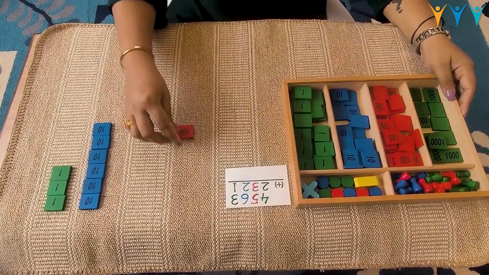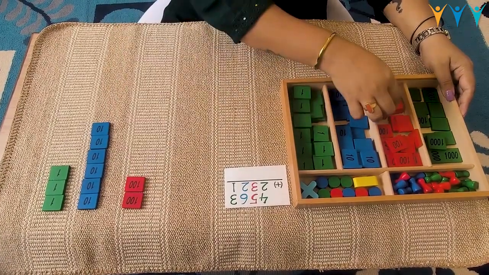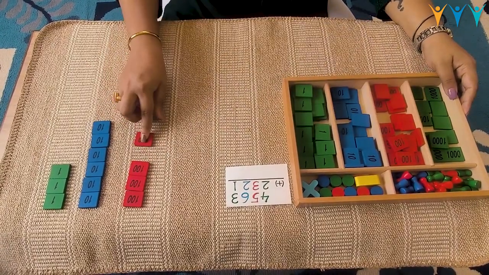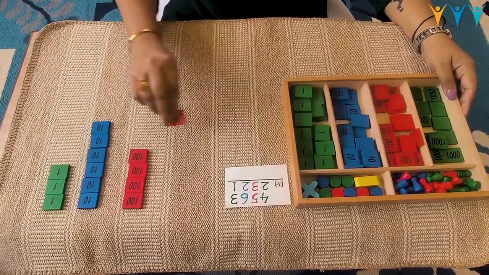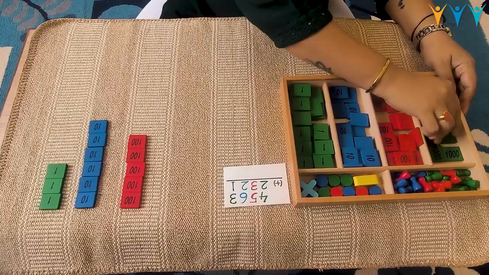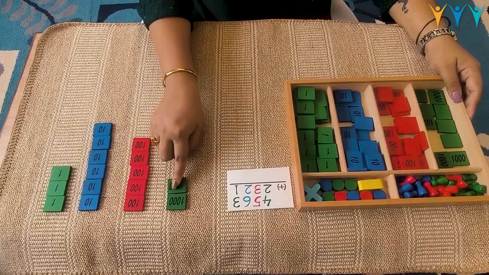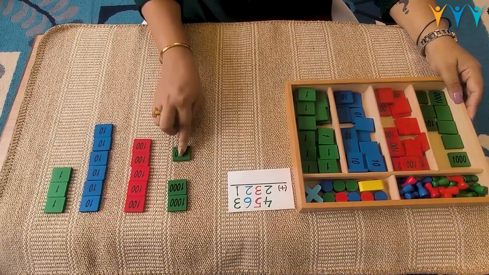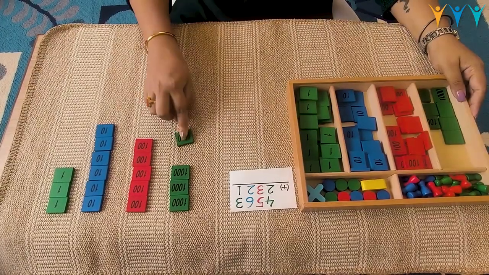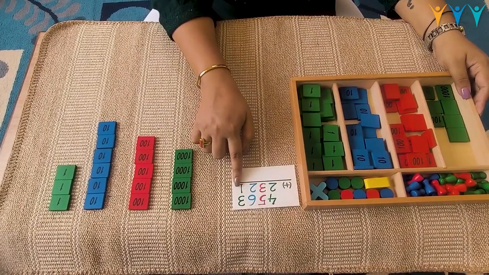500. 100, 200, 300, 400, 500. 4000. 1000, 2000, 3000, 4000. Now we will add this number.